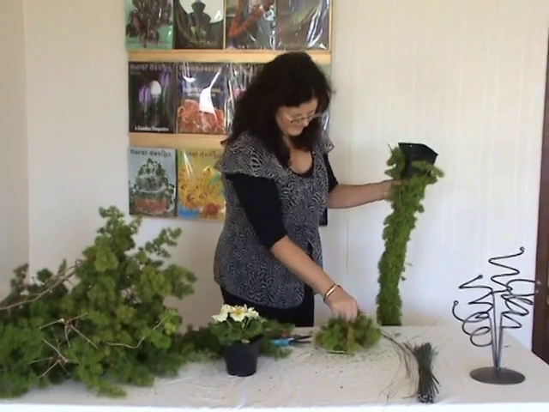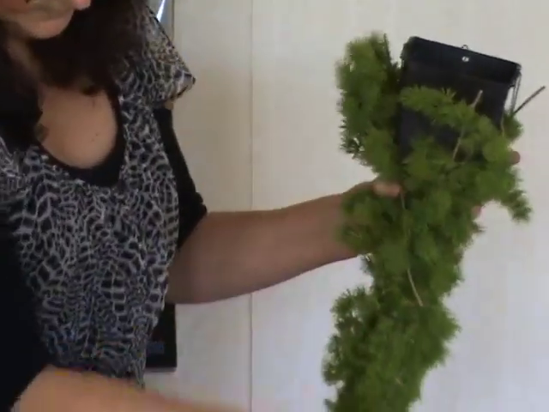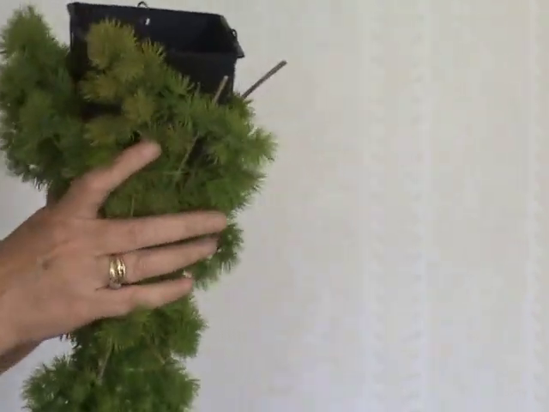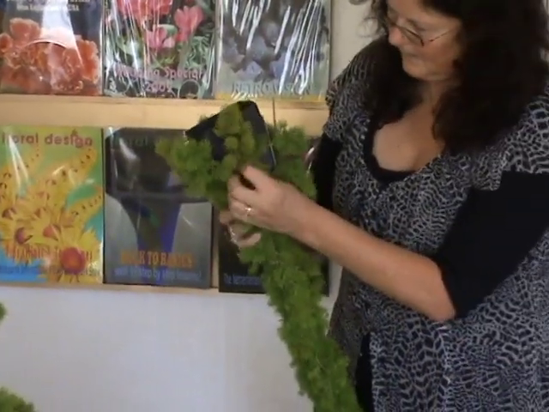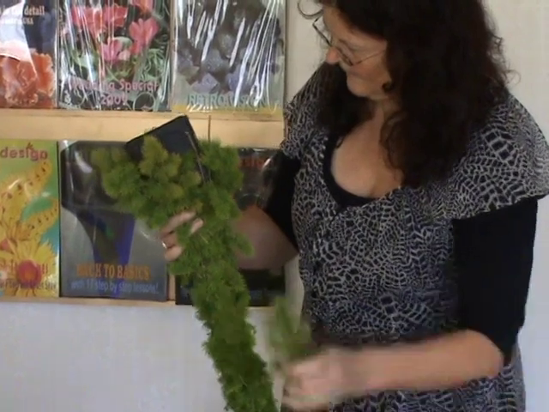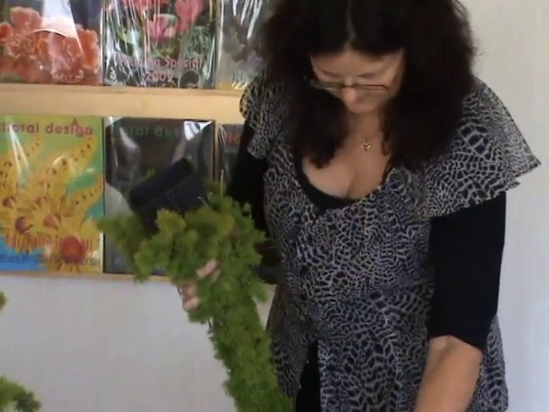Okay, I'm going to put it this way, up this way this time. I want to completely cover that pot all the way around so you can't see it at all. And off I go again.